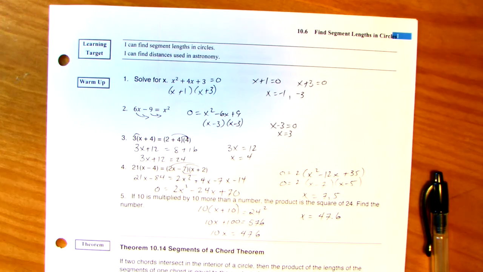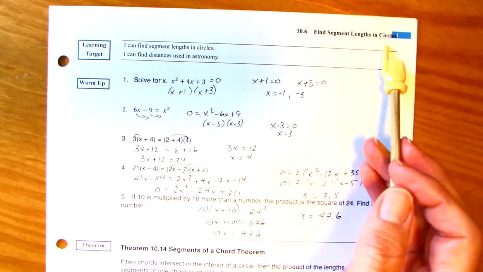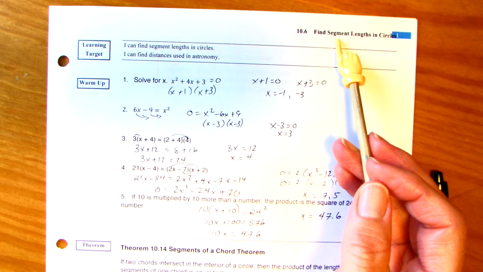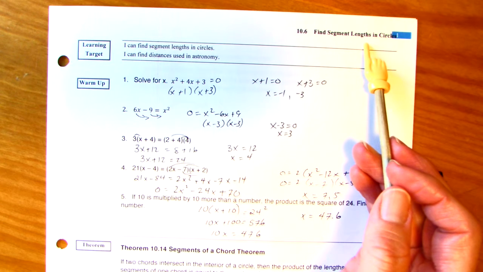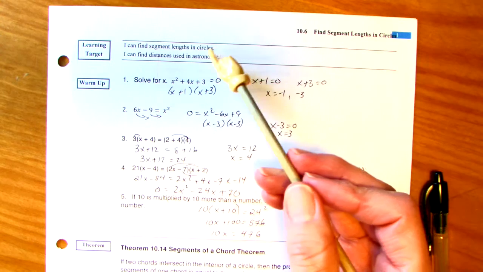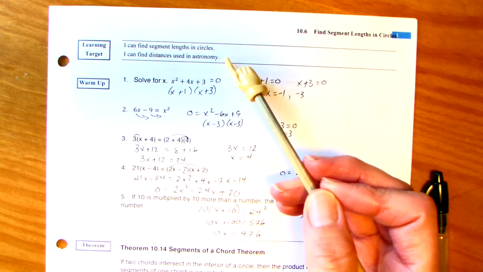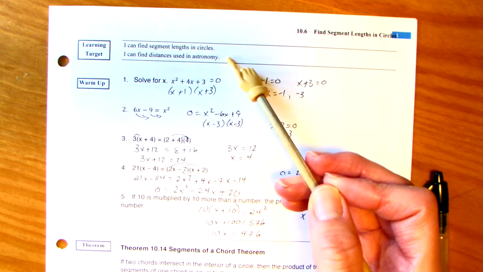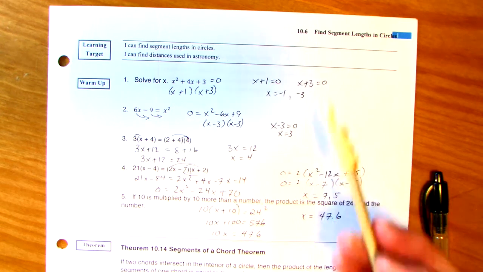I only started up the warm-up, and we were doing 10.6. Remember 10.6, we're finding segment lengths? Last section we were finding the angle measures, so now this is the segment lengths. So I can find segment lengths in circles, and I can use them in astronomy. You know, how far is a star away or a planet?